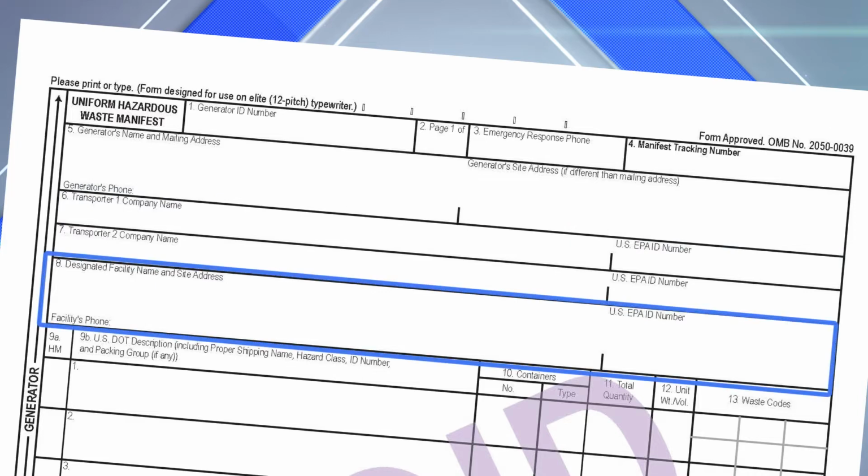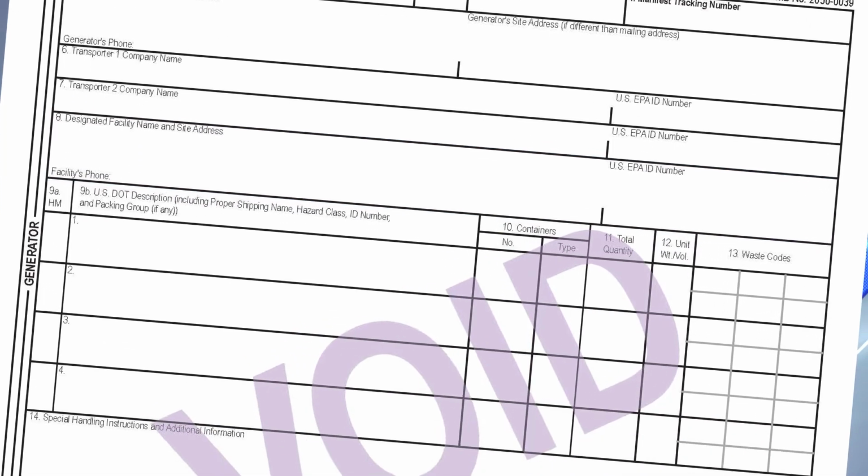Section 8 names the facility that receives the waste. It indicates the type of waste. Section 9b indicates the type of waste that is being transported. There may be several different types of waste on a single manifest.